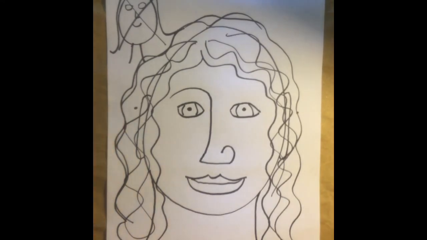So now we are going to use all that we have learned to continue to practice, and then we will make self-portraits next week.